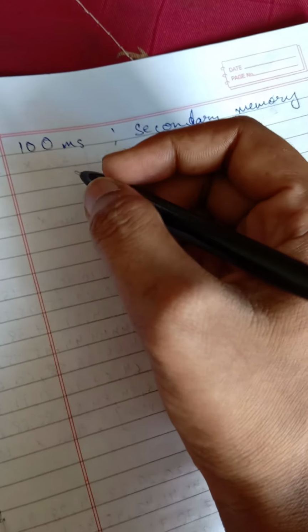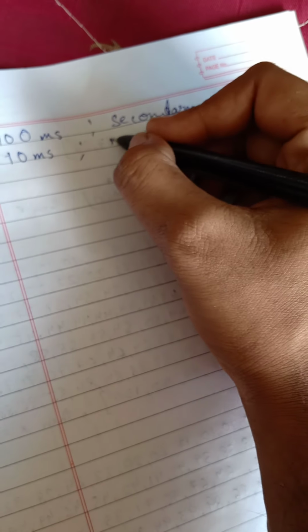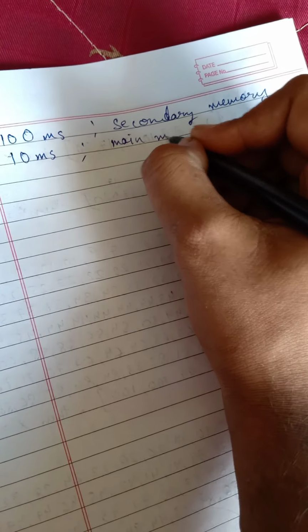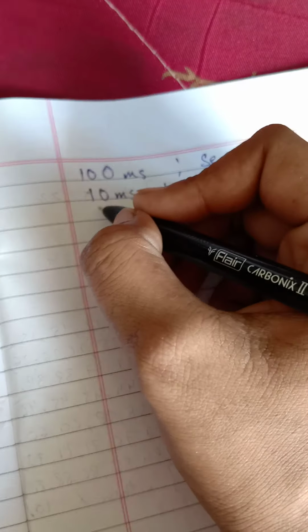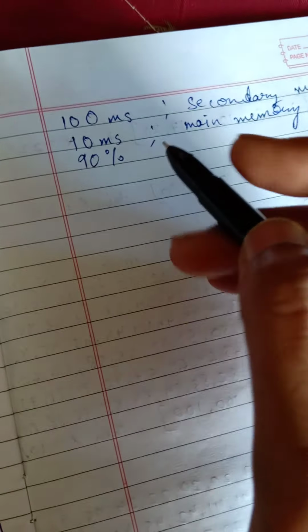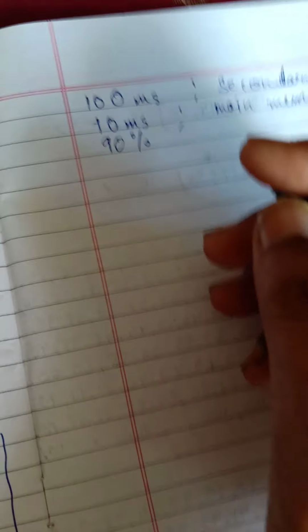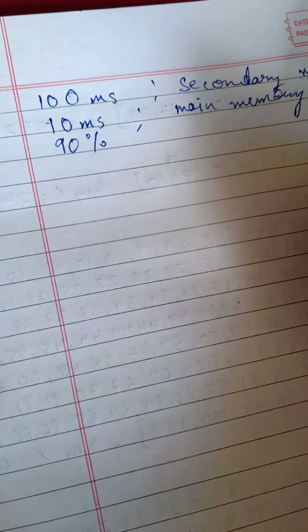And the access time for our main memory is, let's say, 10 milliseconds. And the hit ratio is, let's say, 90%. This hit ratio denotes that 90% of the times, if you are looking for any data, it would be available in the main memory.